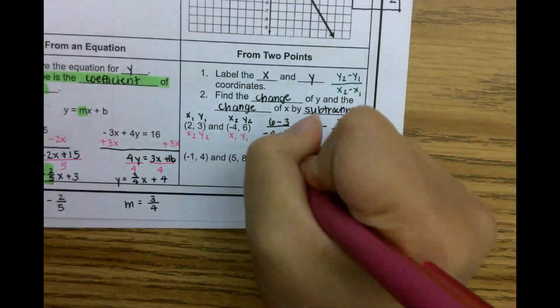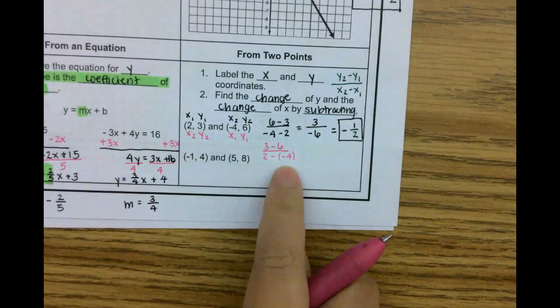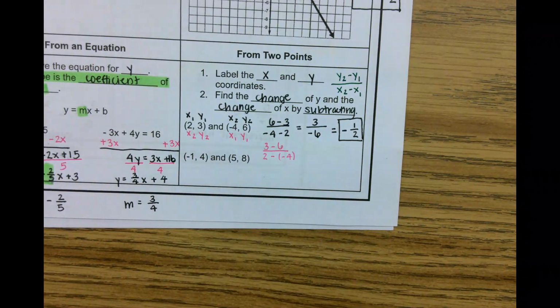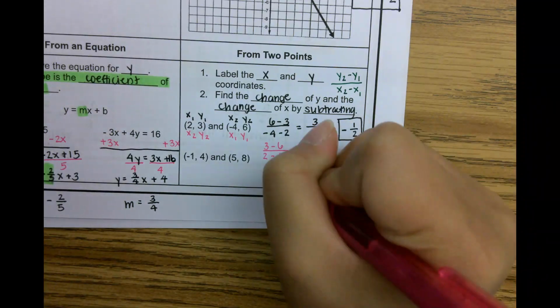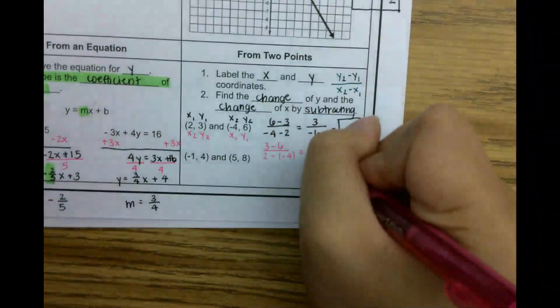So 2 minus a negative 4. So don't forget it's a minus a negative 4, because it's minus and then whatever x1 is. Okay. 3 minus 6 is negative 3. 2 minus negative 4, minus negative means plus, so 2 plus 4 is 6.